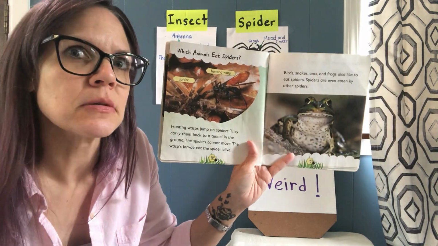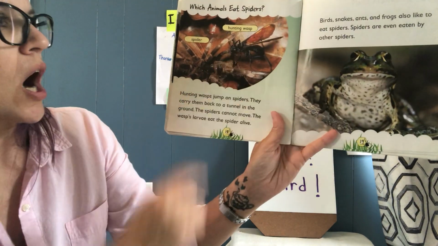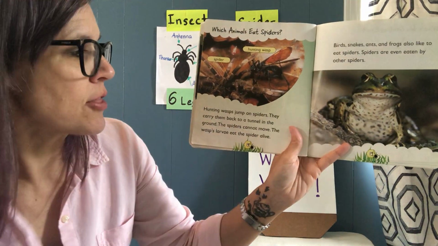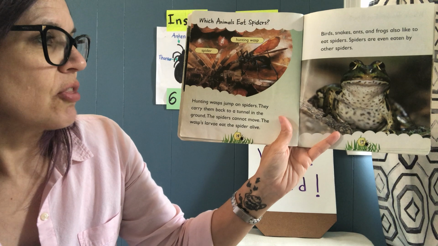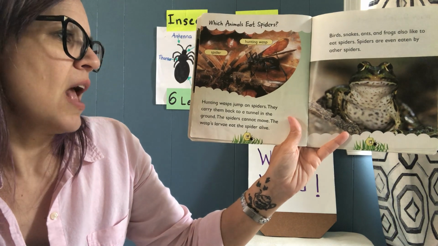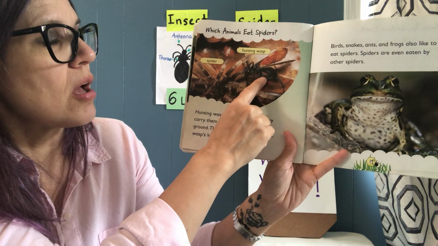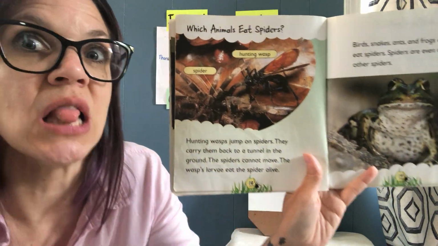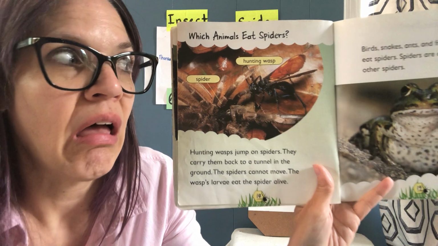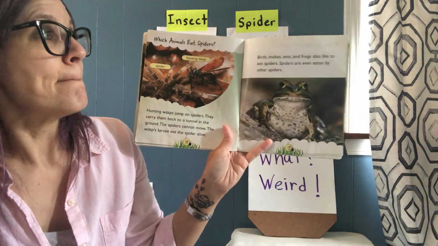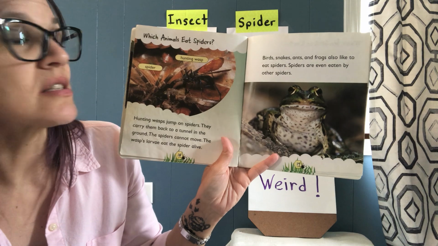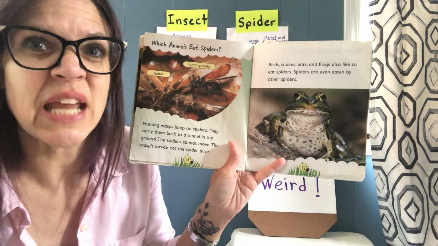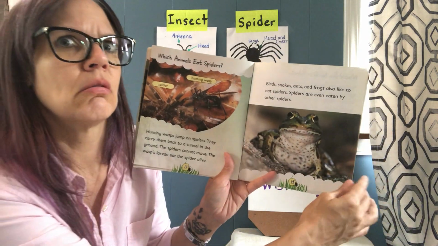But what eats spiders? Hunting wasps jump on spiders, and then they carry them back to the tunnel in the ground. The spiders can't move. And then the babies, the wasp larvae, the wasp babies, eat the spider alive. Oh, that's weird. Birds, snakes, ants, and frogs also like to eat spiders. Spiders are sometimes even eaten by other spiders. That's weird.